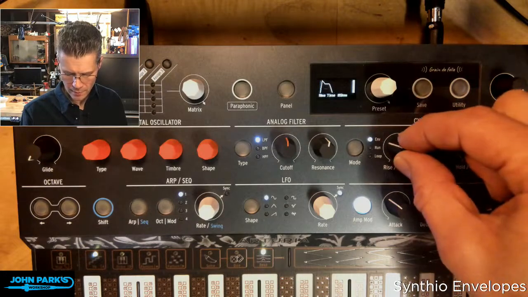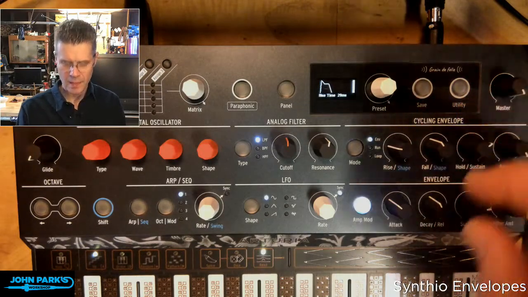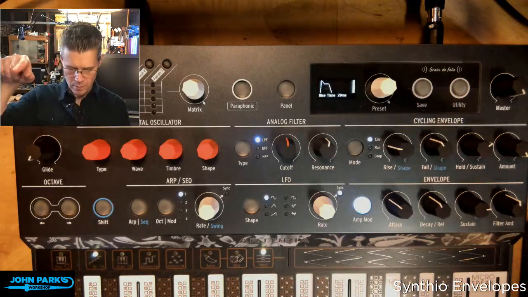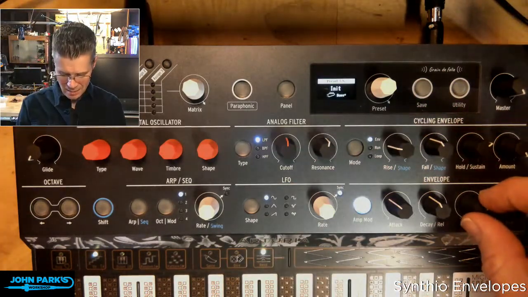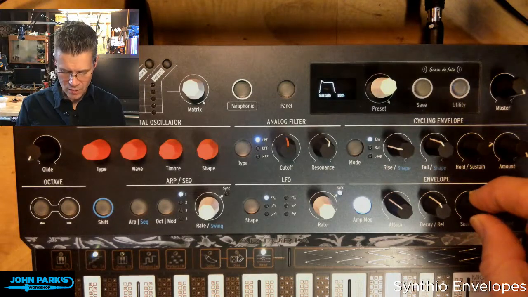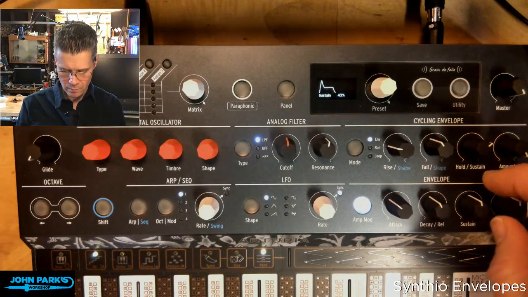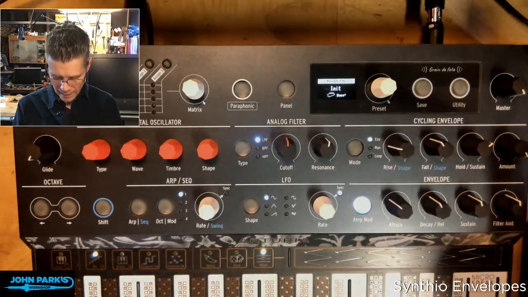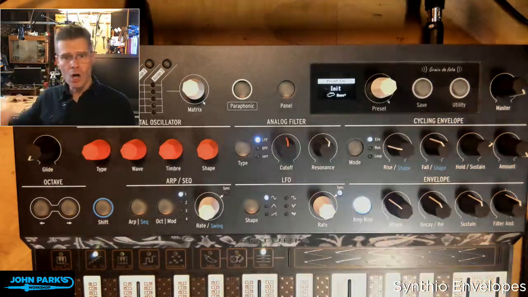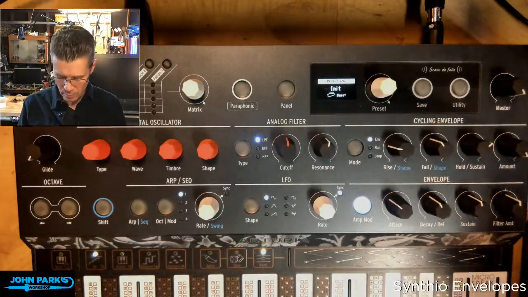jump pretty quickly and then back down. So it's overshooting. It's landing on the sustain. If I drop the sustain lower, now it's kind of finding its way to a halfway point. And then when I let go, that fall section happens, similar to release.